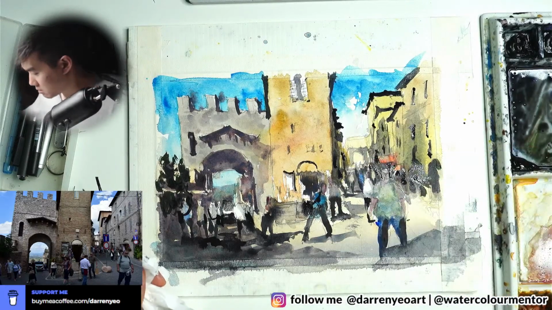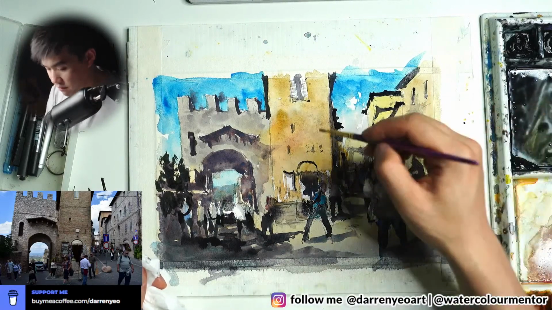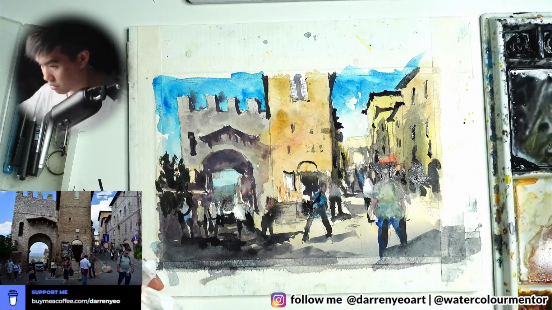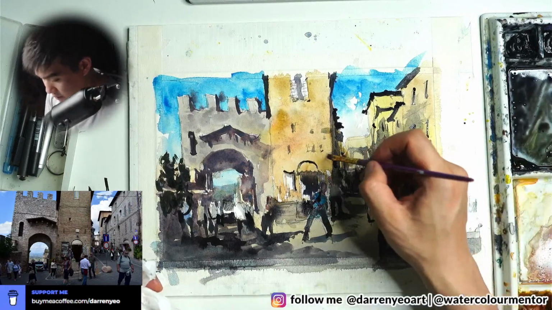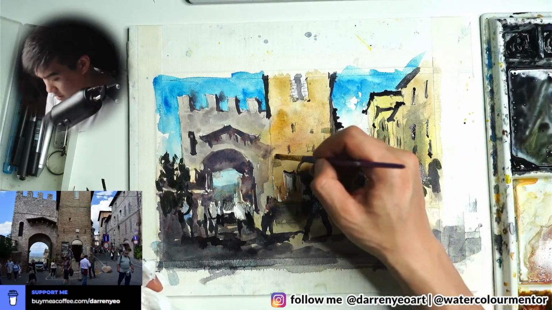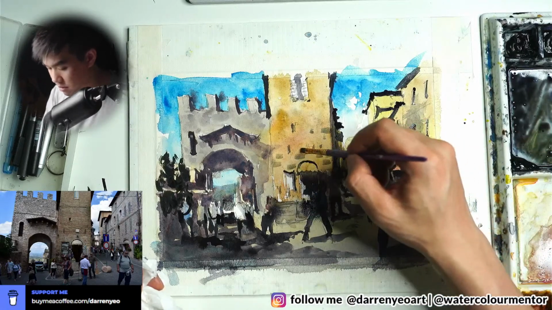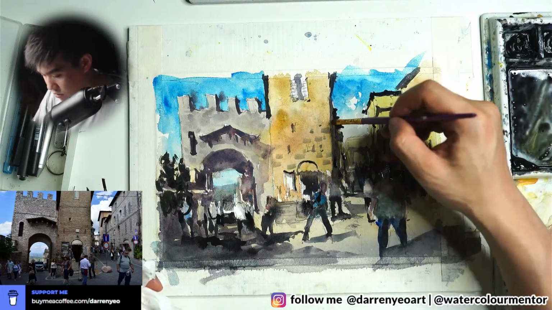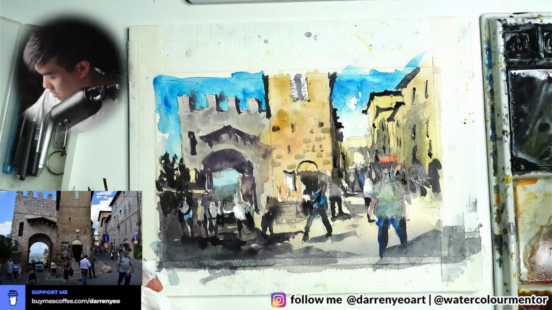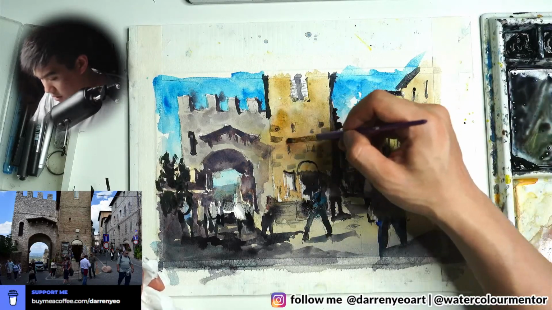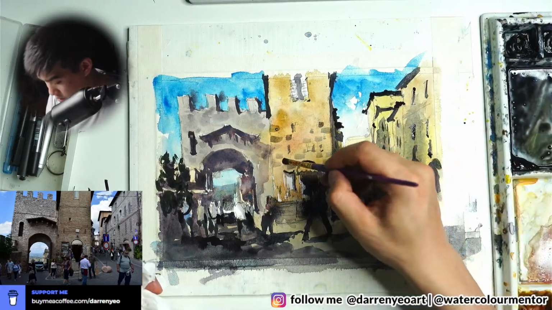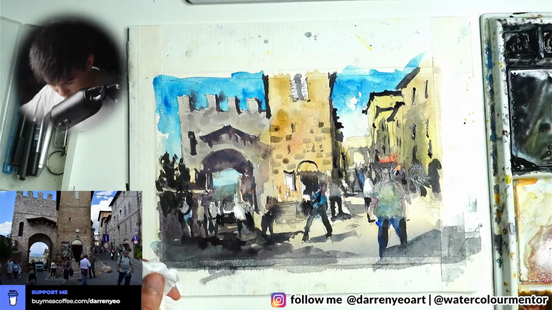Even when it comes down to these bricks on the buildings, you can just pick up whatever you've got, like a small flat brush like that, and just drop in indications of these bricks, like brickwork. Can you see just a little bit here and there? You don't have to paint in all of the bricks, but just a few of them, and then it starts looking like there's bricks in there, but you don't have to spend all day doing it. And make sure you go really light as well.